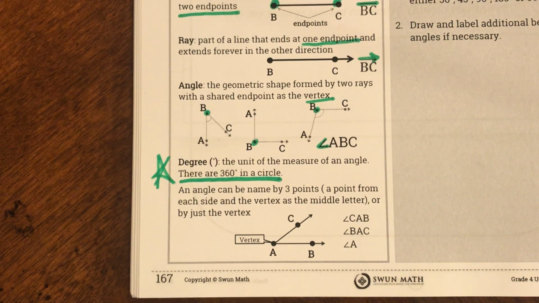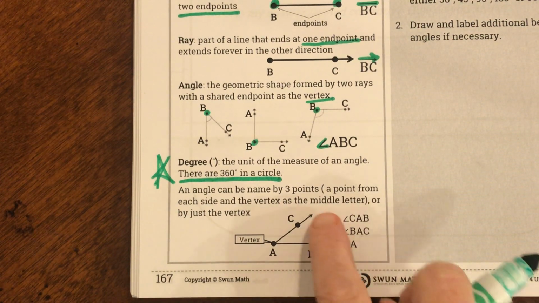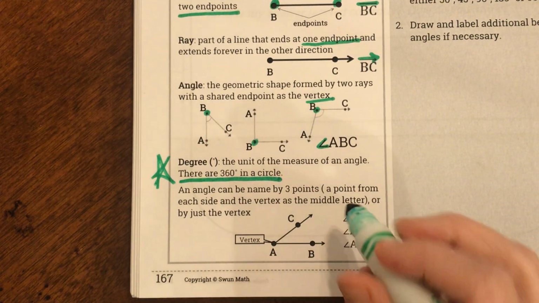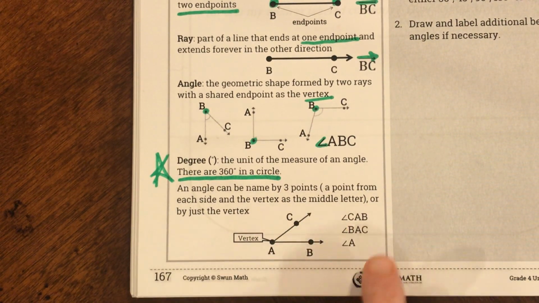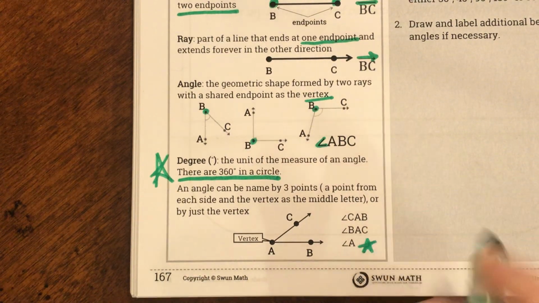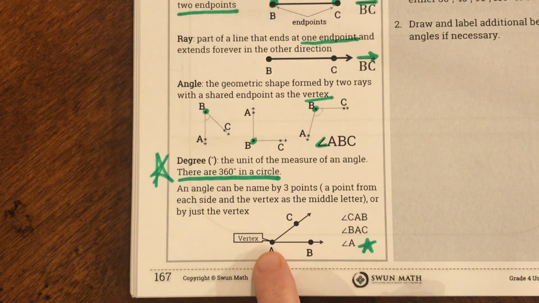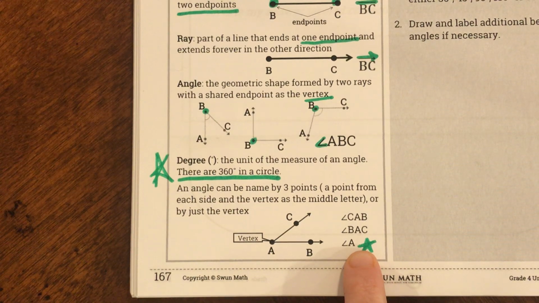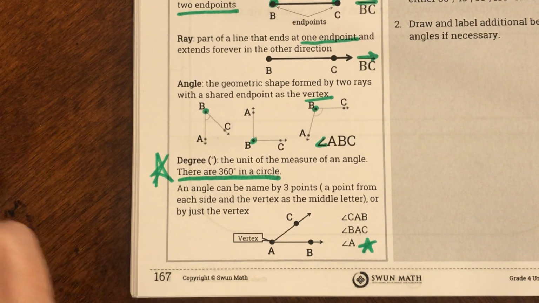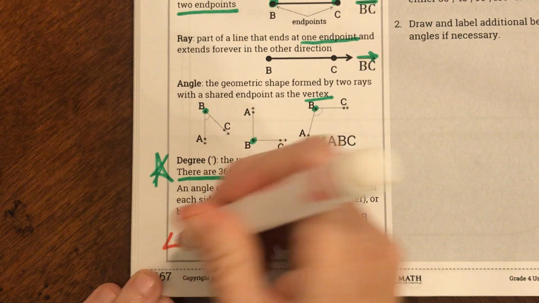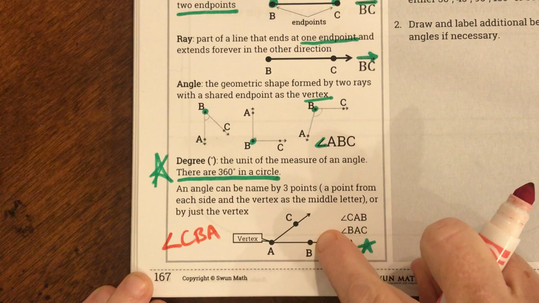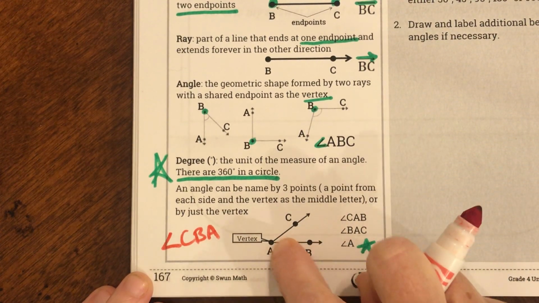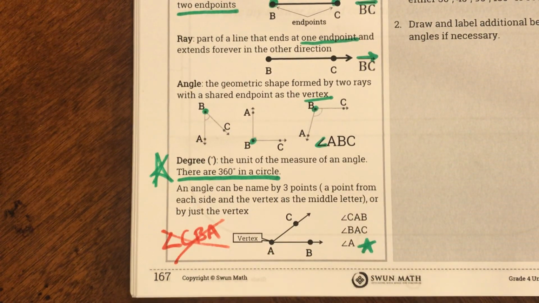Now, in our last two lessons, I really told you there was two ways to name the angle, and it had to be following the angle. So we could say CAB, which they gave us, or BAC. They're adding a third way, saying that we could also name it just by its vertex, so angle A. But remember, we could not, and I'm going to write this in red, we could not say angle CBA. CBA wouldn't work because you're off the angle, so that's not going to work.